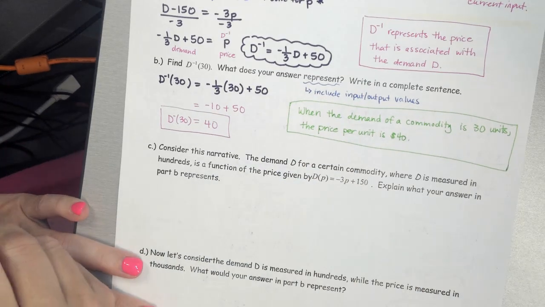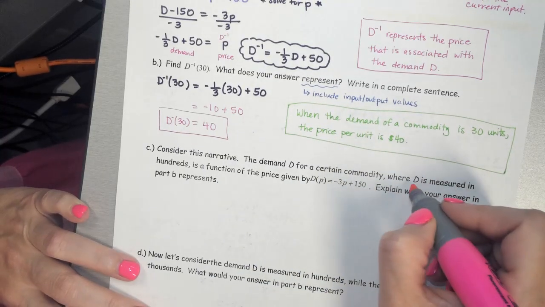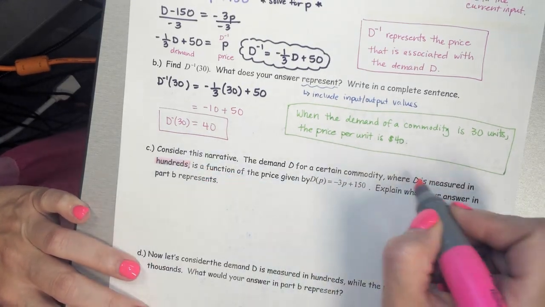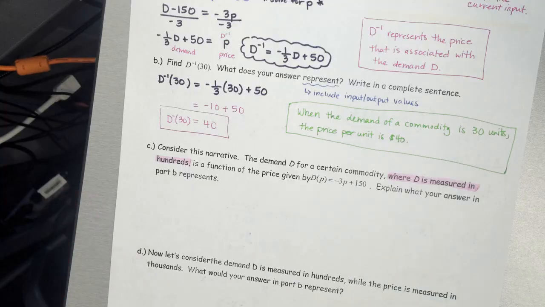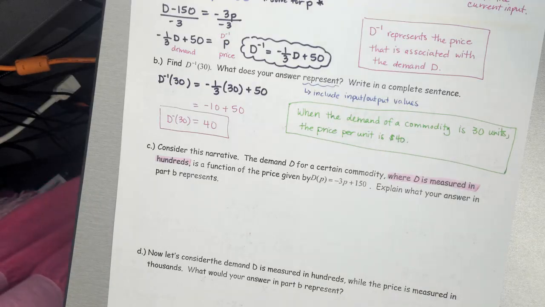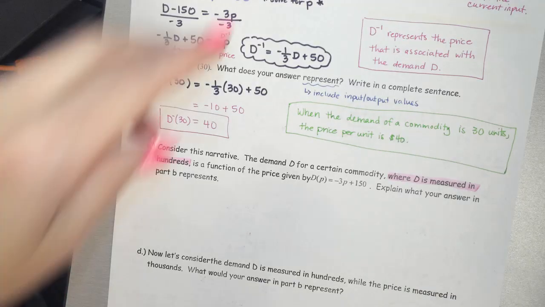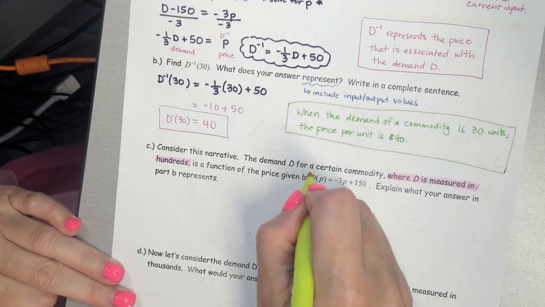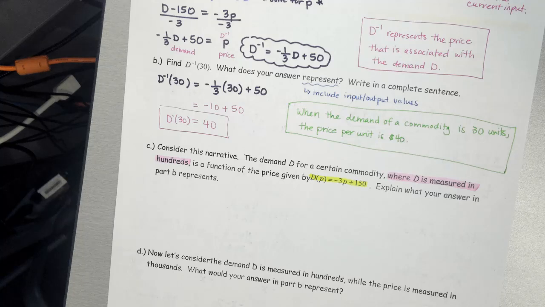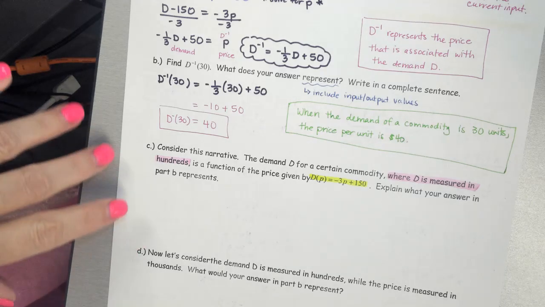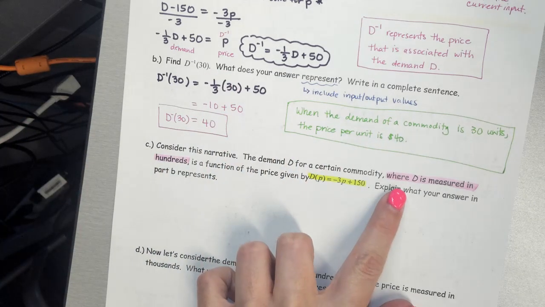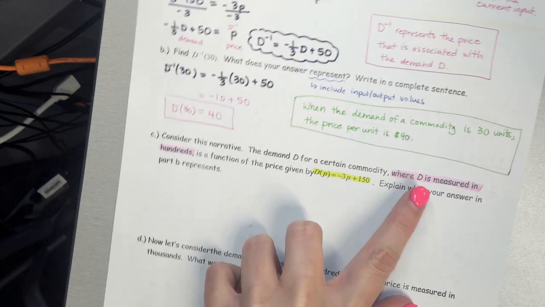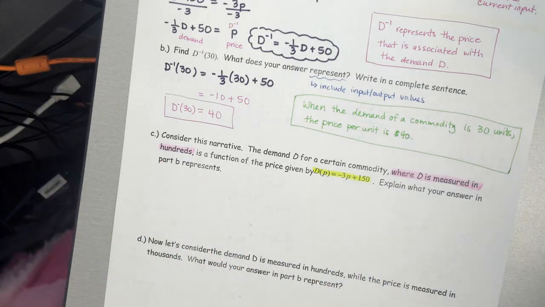So this is the demand D for a certain commodity where D is measured in hundreds, as a function of the price. We have the same equation here because I just want to show you how this changes. Then explain what your answer in part B represents. We're just going to consider that D is measured in hundreds now.